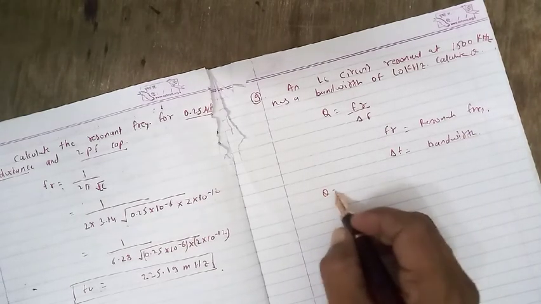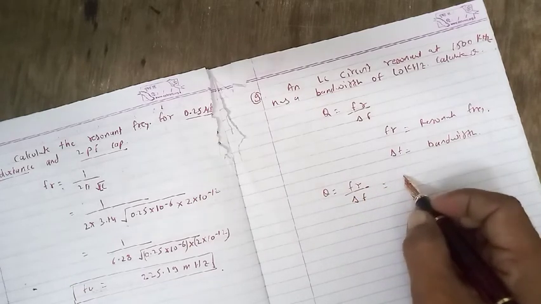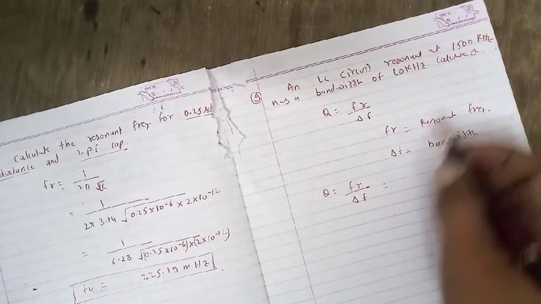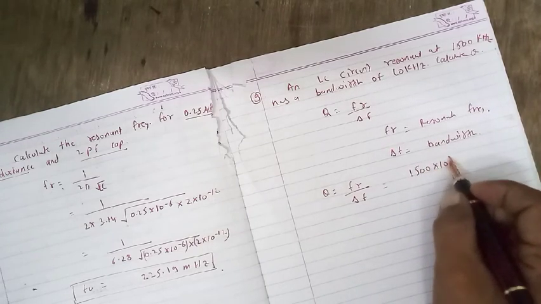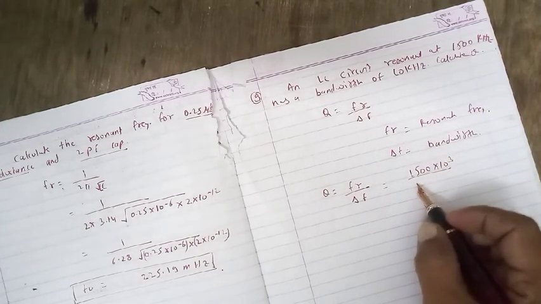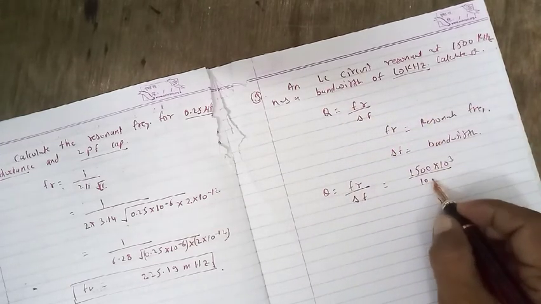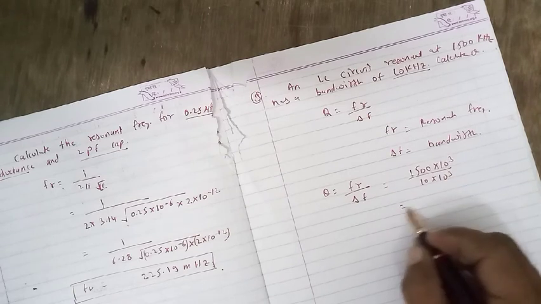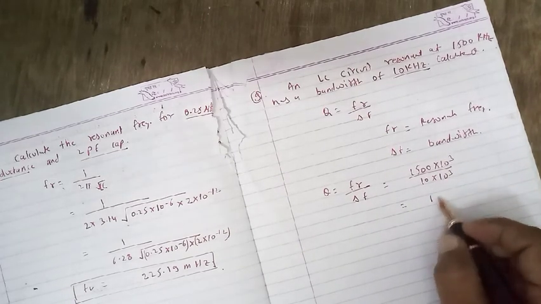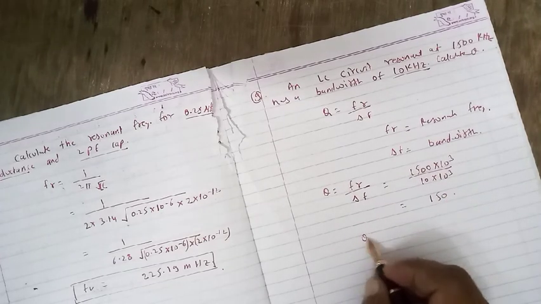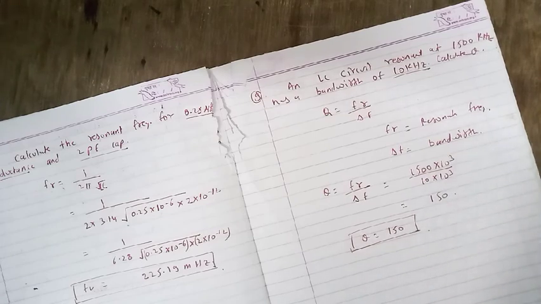So directly Q is equal to Fr divided by del F, which is 1500 multiplied by 10 raised to power 3 divided by 10 multiplied by 10 raised to power 3. Dividing, you will get 150, so Q is equal to 150.